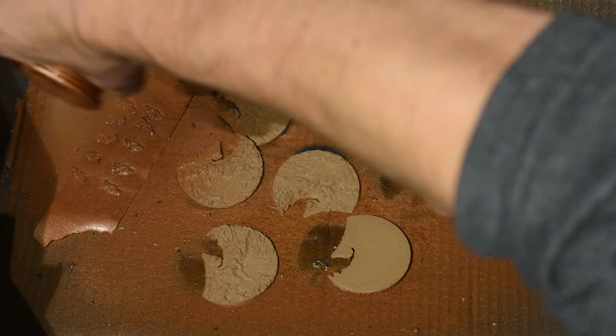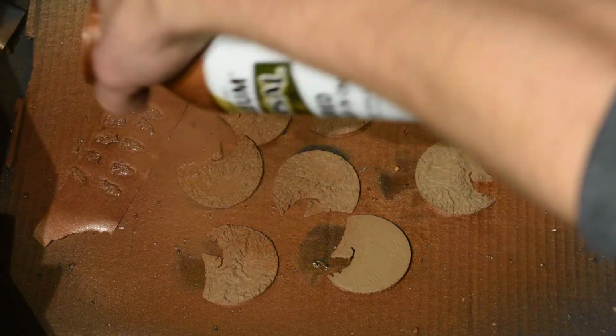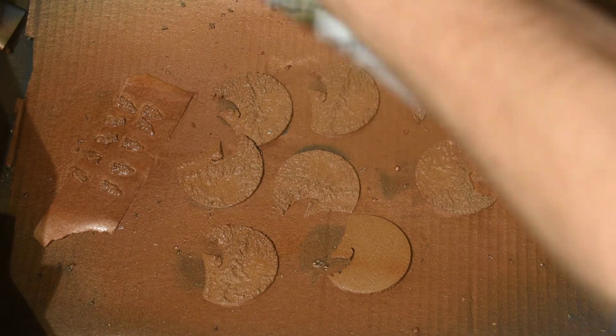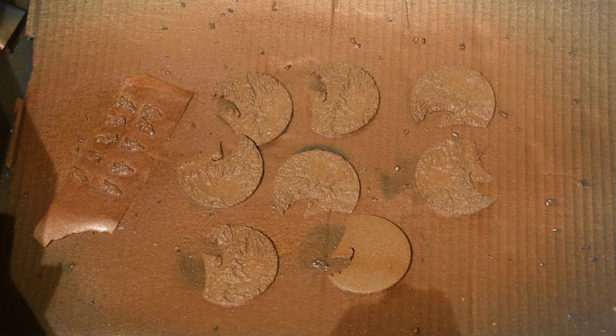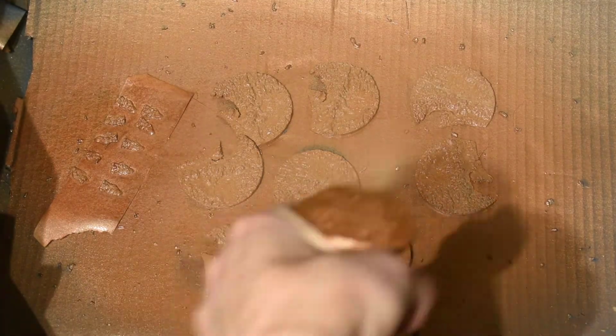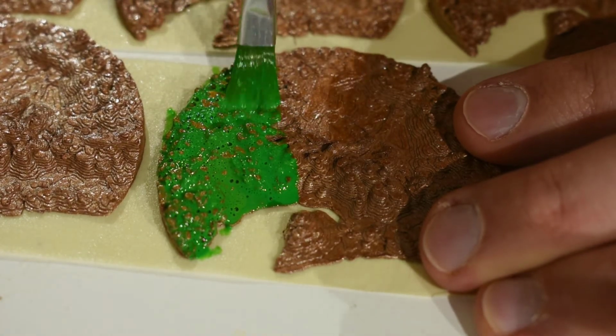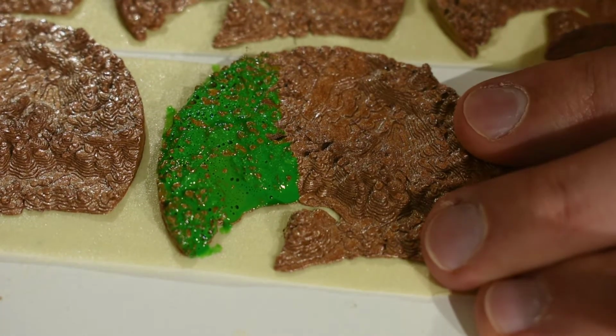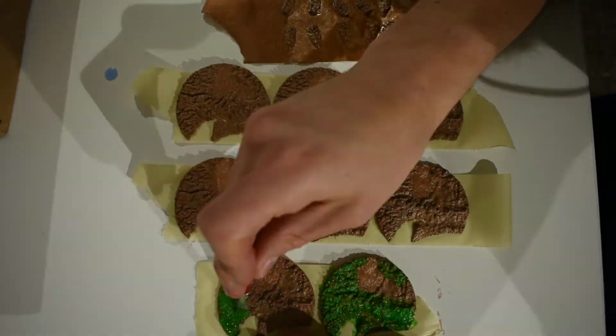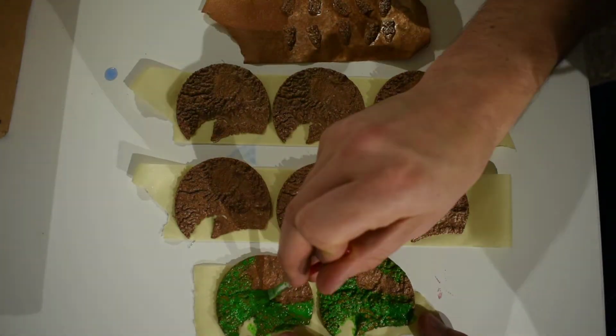Next is painting the ornament, which I did in 3 steps. The first step is spray painting the base color. My favorite color ended up being a metallic copper spray paint. Then I used a textured moss paint that had particles in it that I thought looked well on the ornament for representing areas of vegetation.